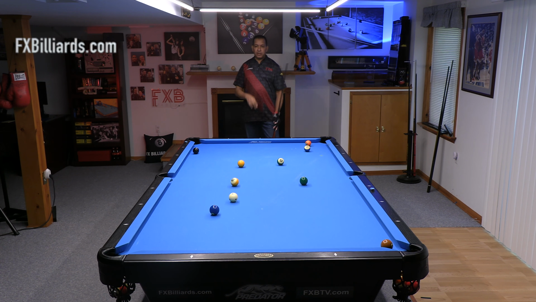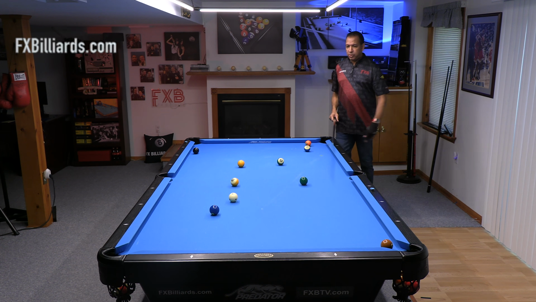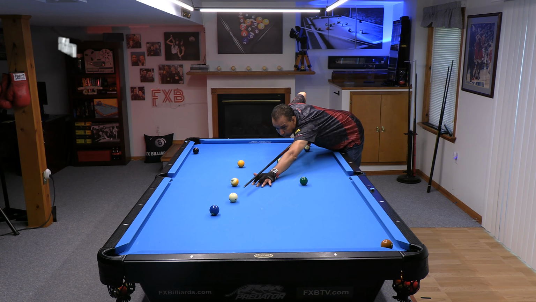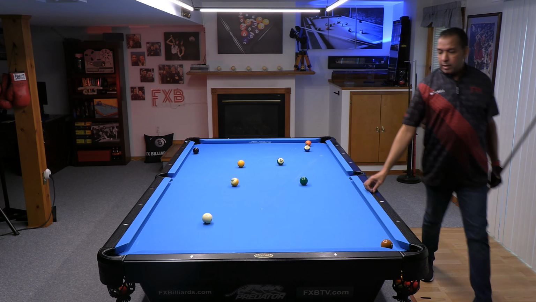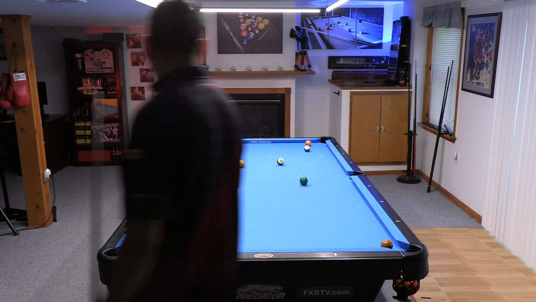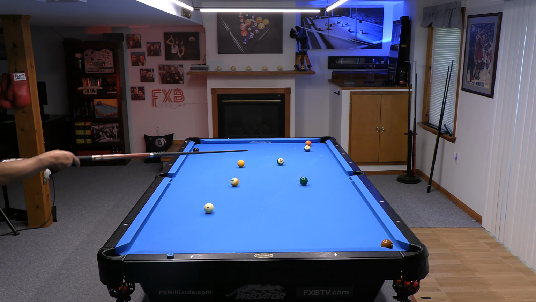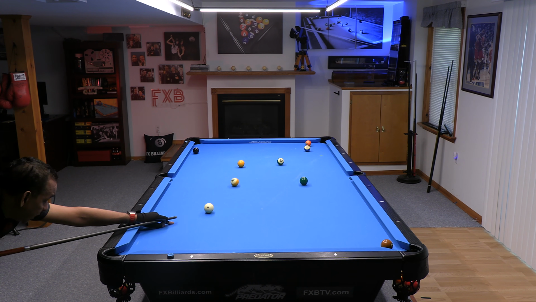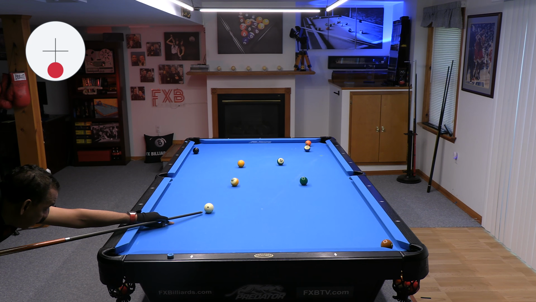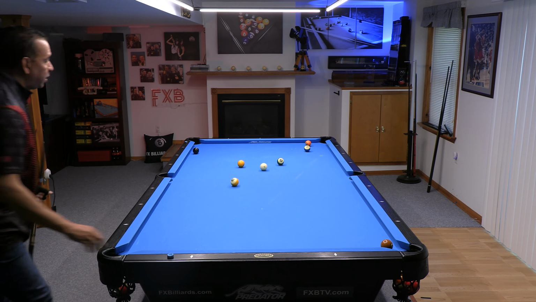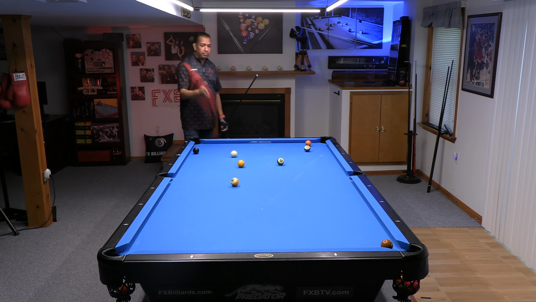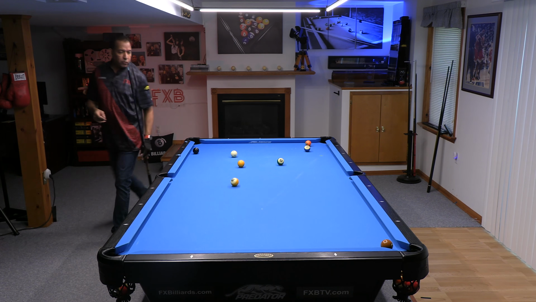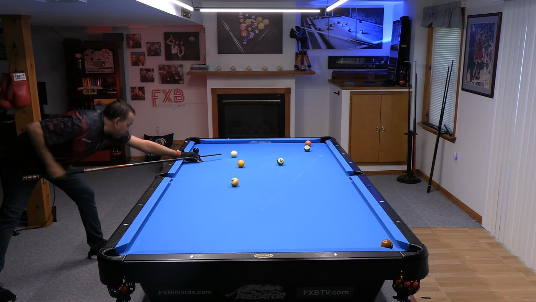So my run might look like this. I play the 2. I'm going to come off the rail to get on the 6. I play the 6 in the side. And look at what I have to deal with. I got the 1 there, the 5 there. I don't have an angle to get on the 1, so I'm going to play the 5. In the meantime, I'm looking at my position. How am I going to get on the 1? All I got to do is drop off the rail here.